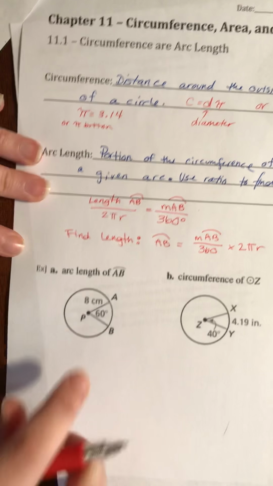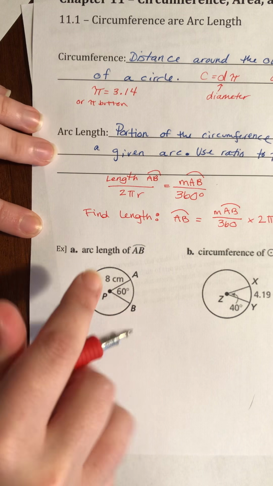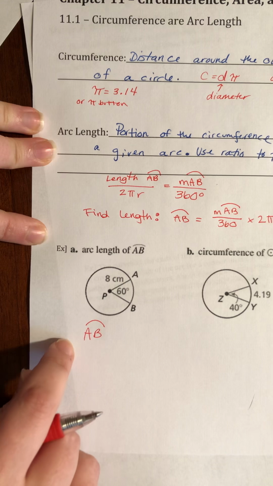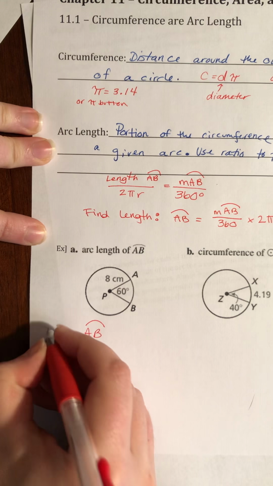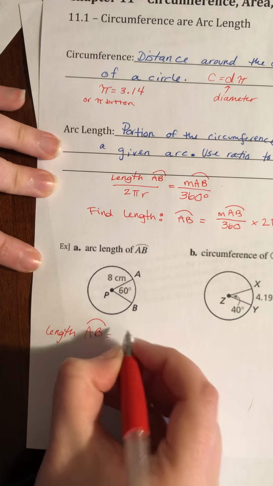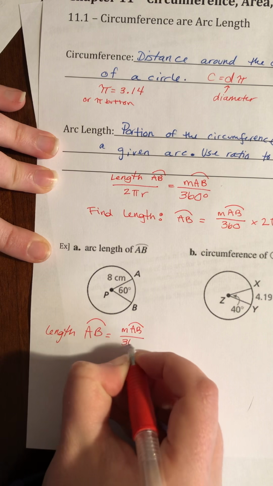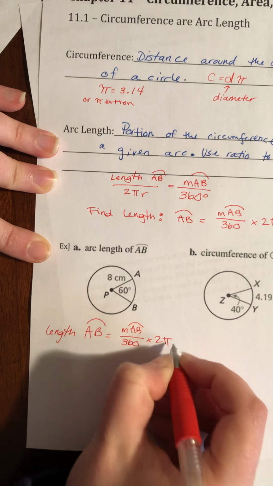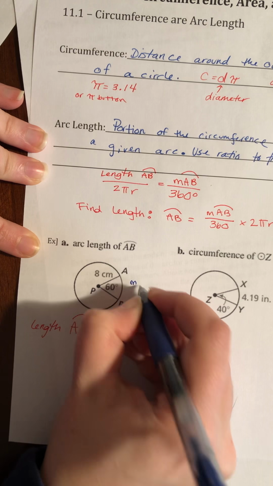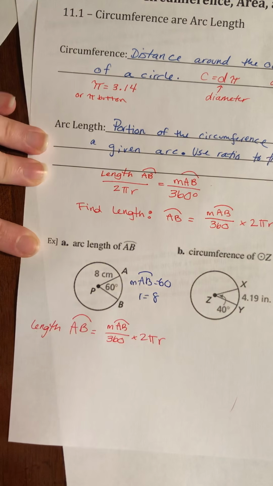So here I have the angle measure, I have the radius, I want to find the arc length AB. So that's the difference. Without the little m in front, I want to find the length. So that would be the measure of the angle over 360 times 2 pi r. The measure of the angle is 60, the radius is 8.